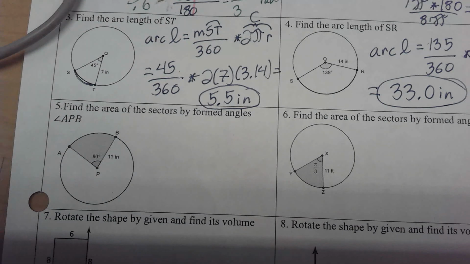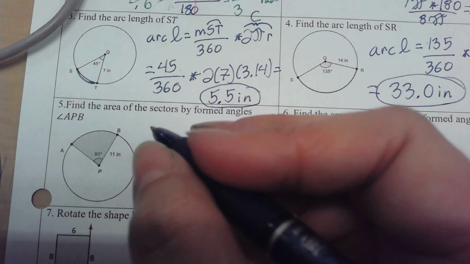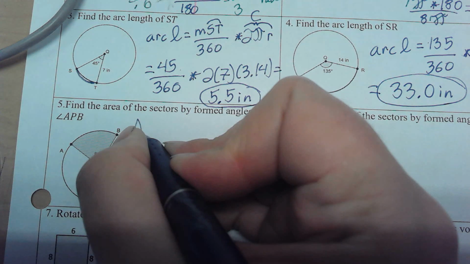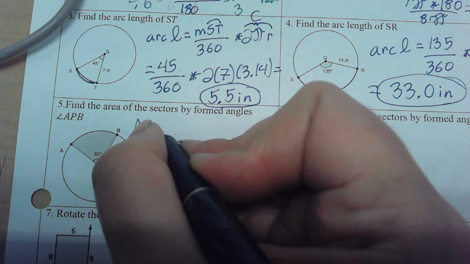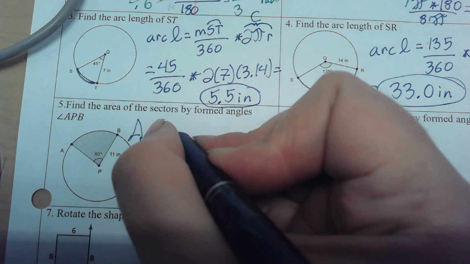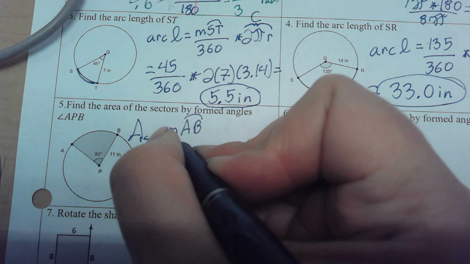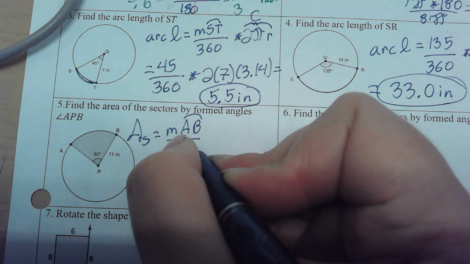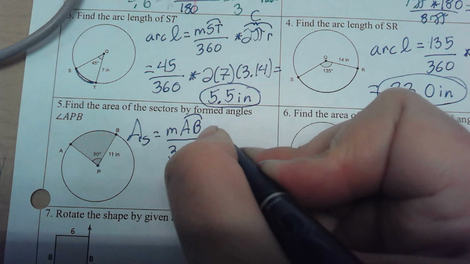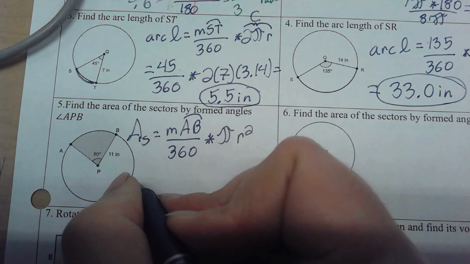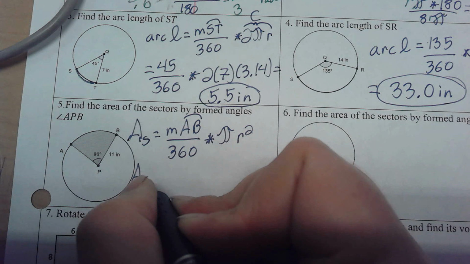Okay, so area of the sector, everybody. So remember with that one, it's going to be the measure of the arc AB divided by 360 times the area of the circle. Remember that's pi r squared. So we're going to substitute it in.